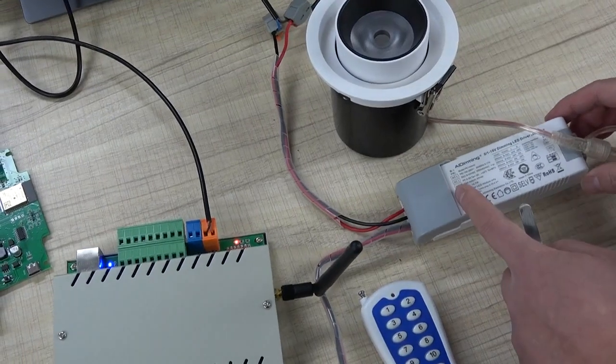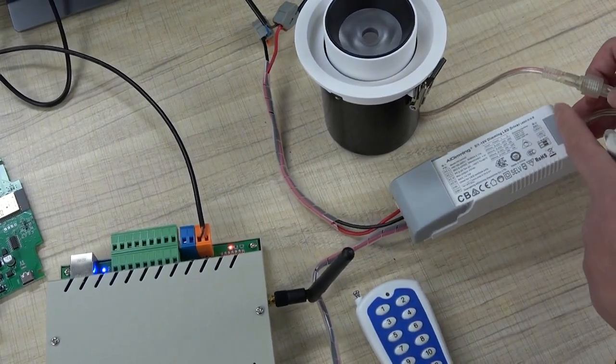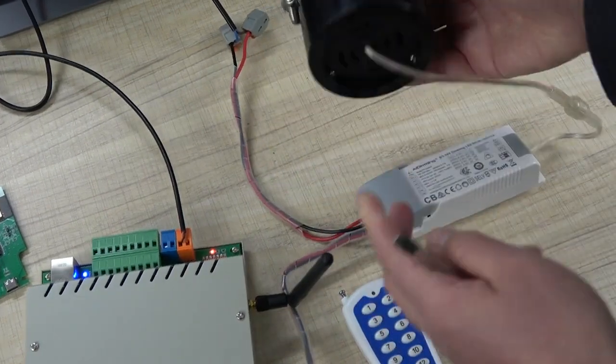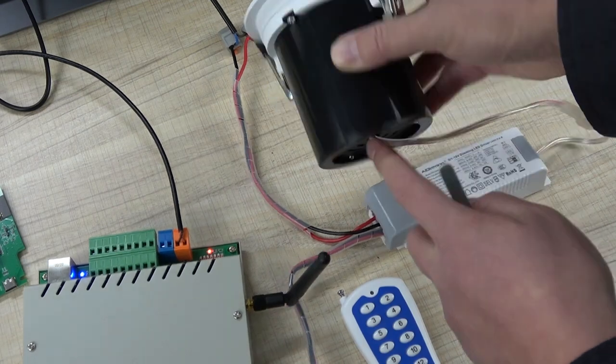Then you can see the other is the output. This output is connected to this lamp. So for this lamp, you can see it's just the power for this lamp.